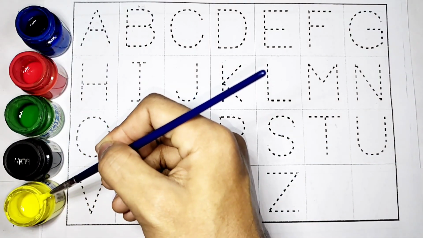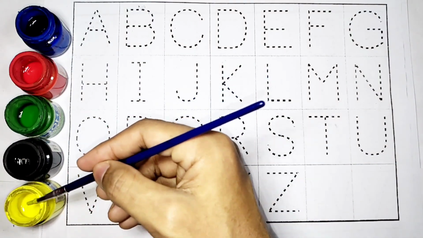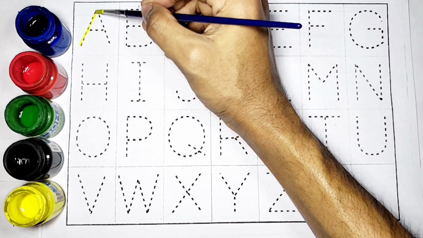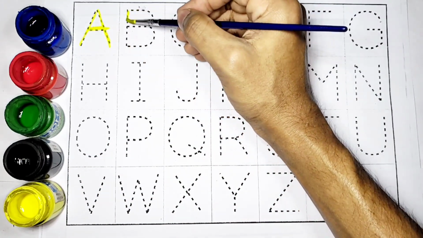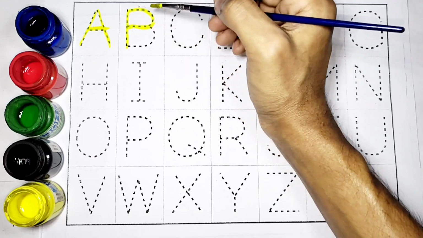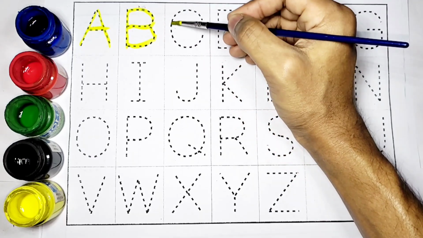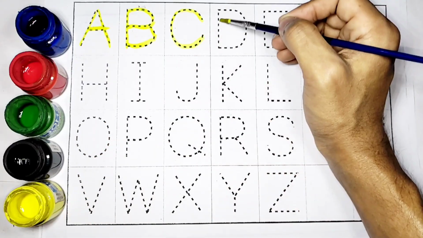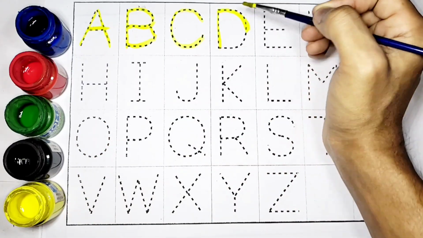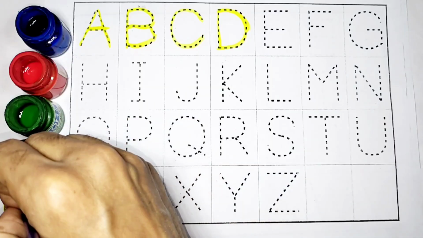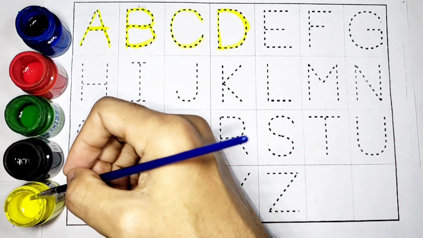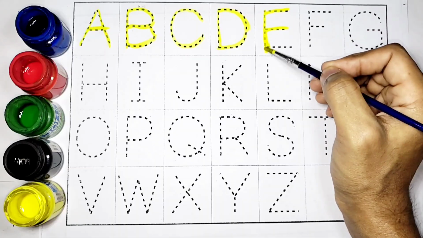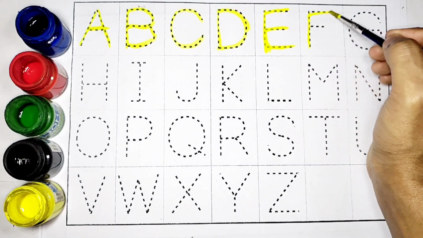Now we are using and mixing the color of yellow. First we draw the alphabet of A for apple, A for ant. The next one is B. And the next one is C for cow, C for cat. Kids, the next one is D for dog, D for doll. We are again using the color of yellow. E for egg, E for elephant. F for fish, F for fan.